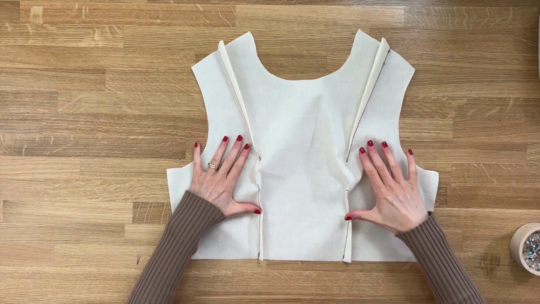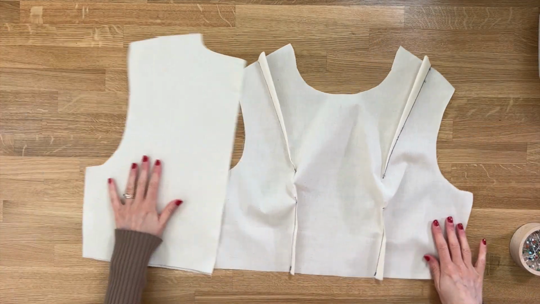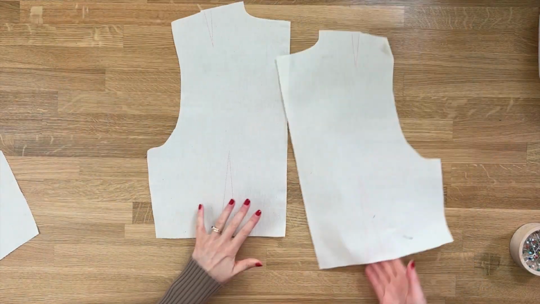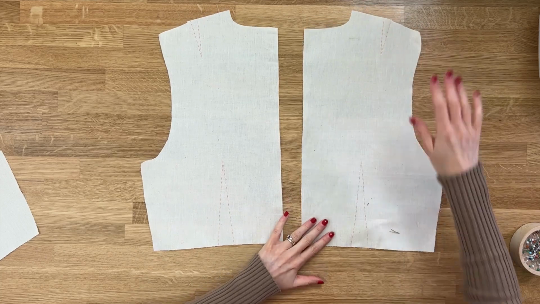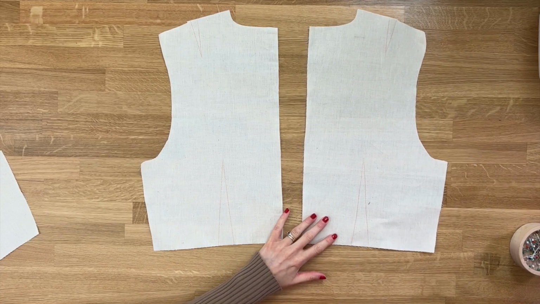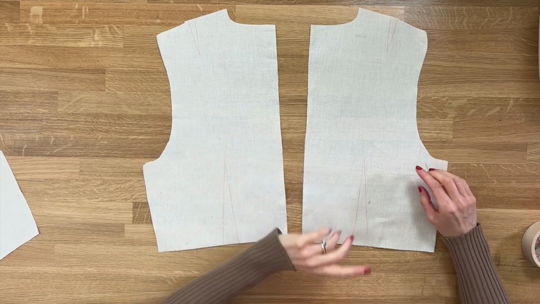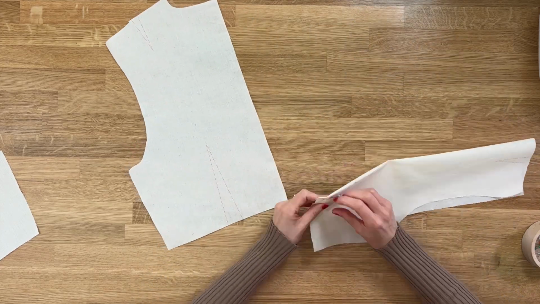Excellent. So once you've sewn those 4 darts, we're then going to move on and do the same for our back pattern pieces. Now, obviously for here, we've got 2 separate pieces, but the process is exactly the same. So just continue to sew your 4 darts for your back piece and then we'll sew it together.